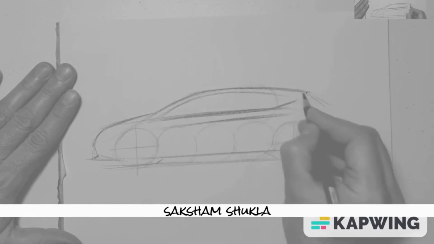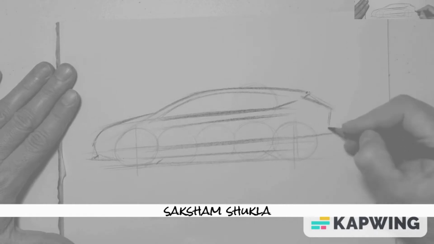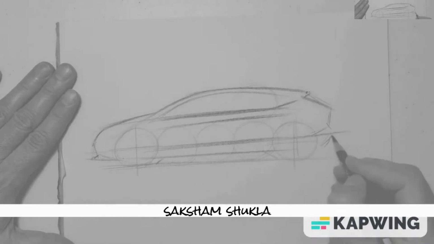We're drawing our character lines, our DLO. Drawing through the form, drawing through the wheels. You can see that very short rear overhang.